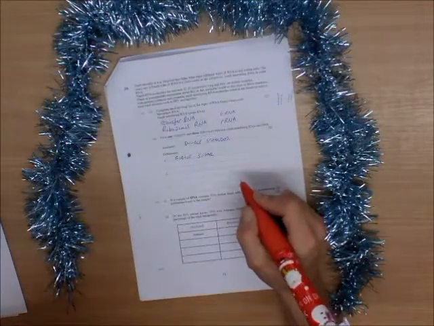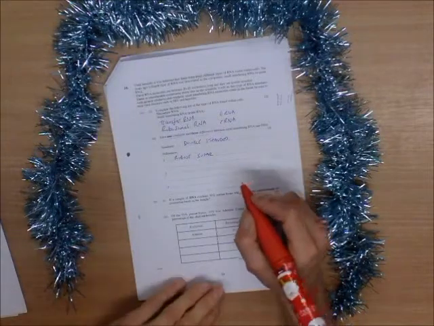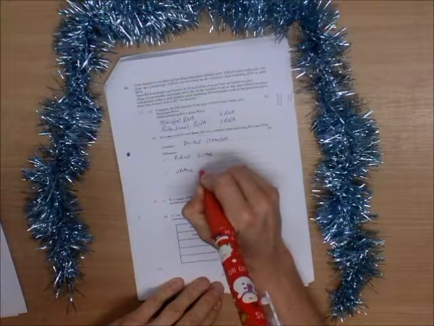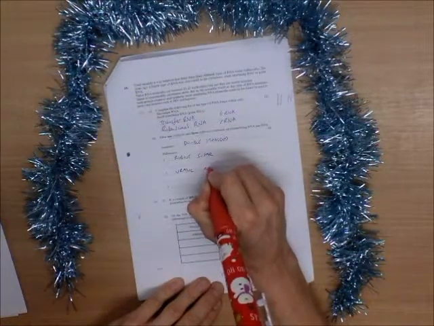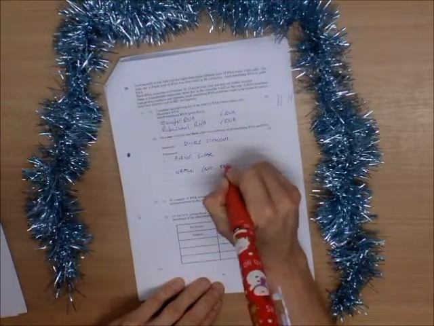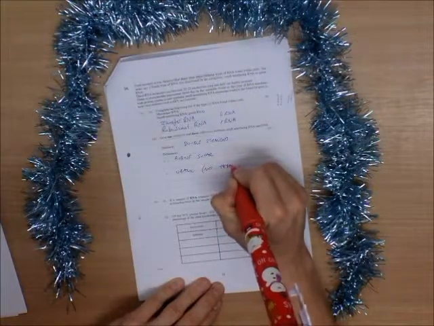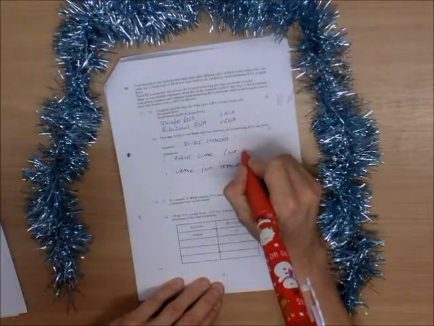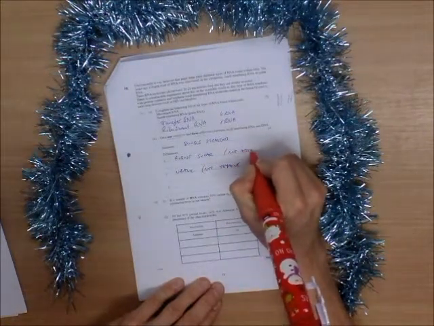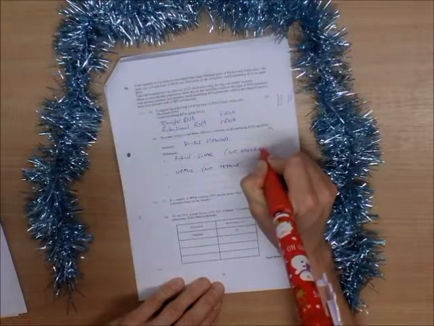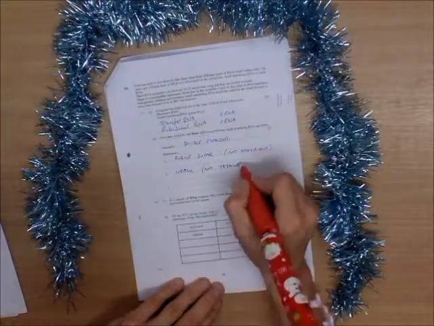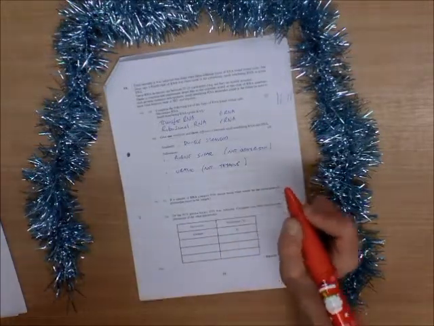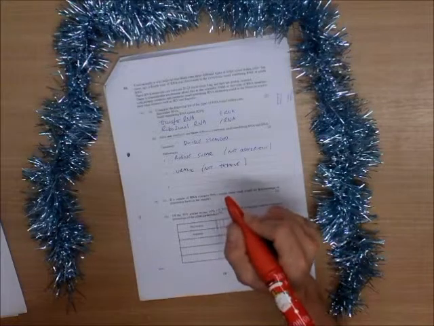I know about the bases in RNA, so I know we've got the U instead of T, so I know it's uracil, not thymine. Okay, so ribose, not deoxyribose. And uracil, not thymine.